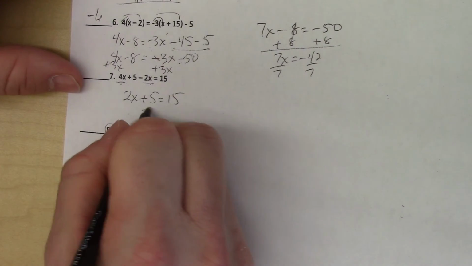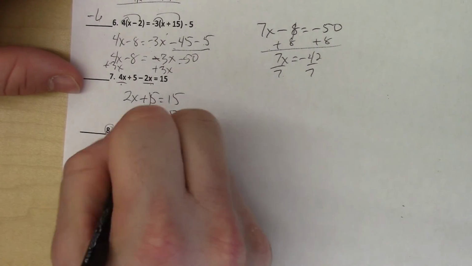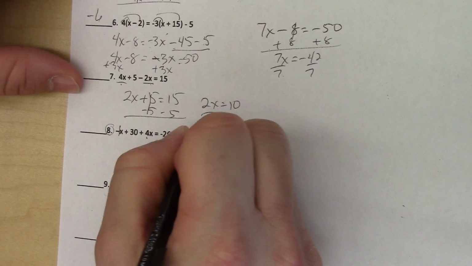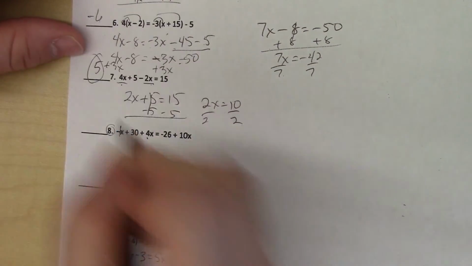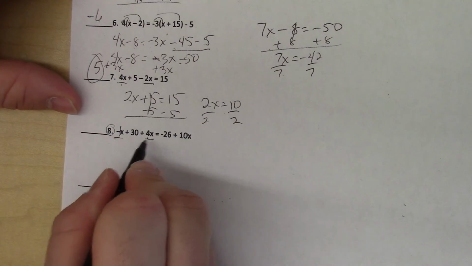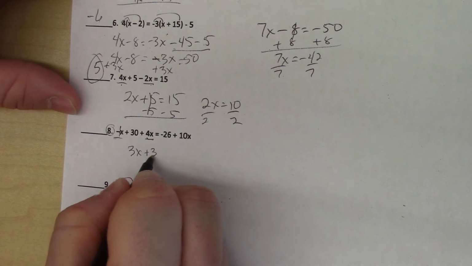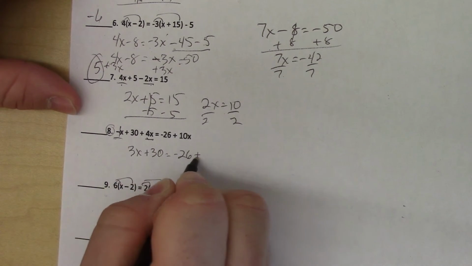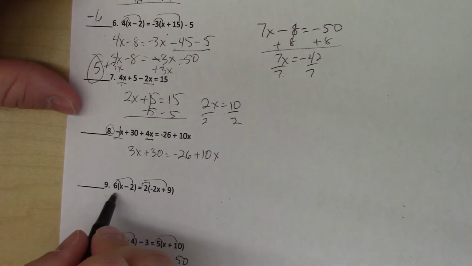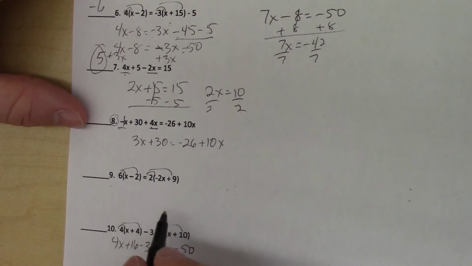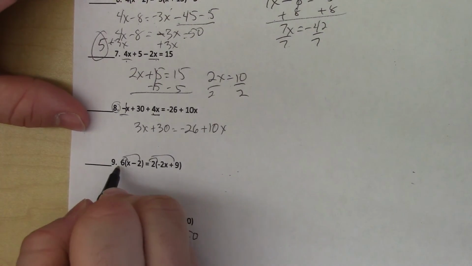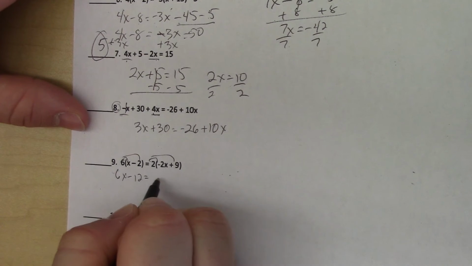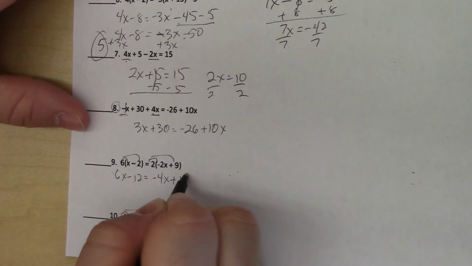All right, for 7, this is just an easy one, right? Those cancel, 2x equals 10, divide, I get x equals 5. For this, I've got to combine my like terms first, so I've got a 3x plus 30 equals negative 26 plus 10x. For this one, I got to distribute. I'm going to kind of do all of these at the same time so you can see again and again and again that it's the same steps. Distribute 6x minus 12 equals negative 4x plus 18.